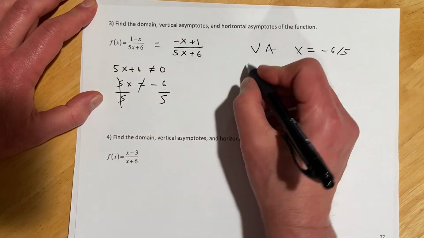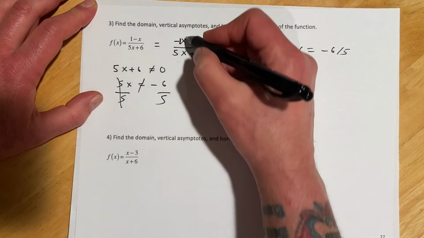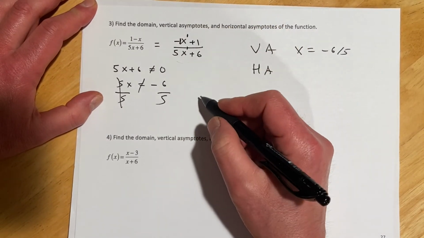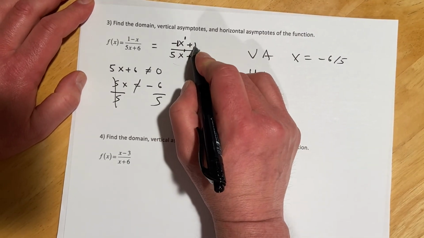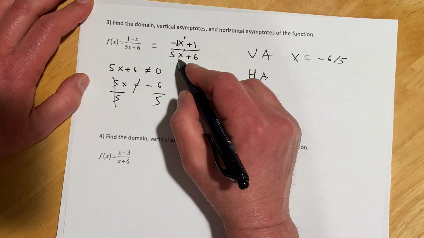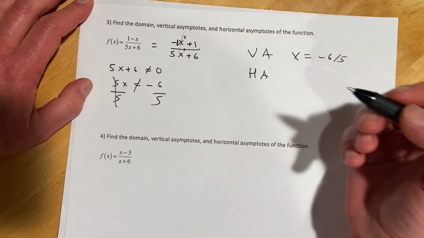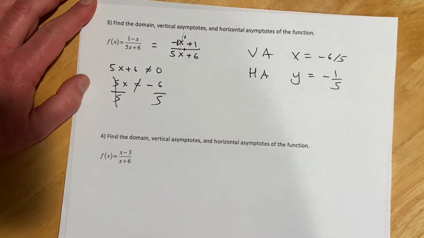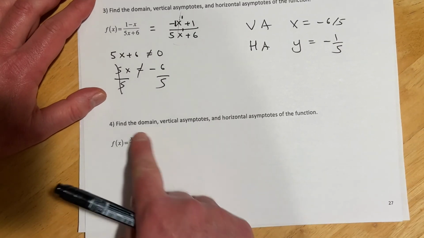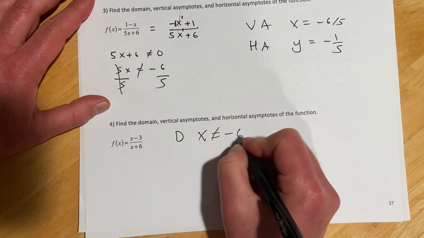And then here for the horizontal, that's the one that's a little bit different on this. So there's a little invisible 1 there. And then they're both x to the first. So again, if x is 1,000,000, -1,000,000 plus 1 is still pretty much -1,000,000. And then 5 times 1,000,000 plus 6 is still pretty much 5,000,000. So it all reduces down to that -1/5. So y equals -1/5.